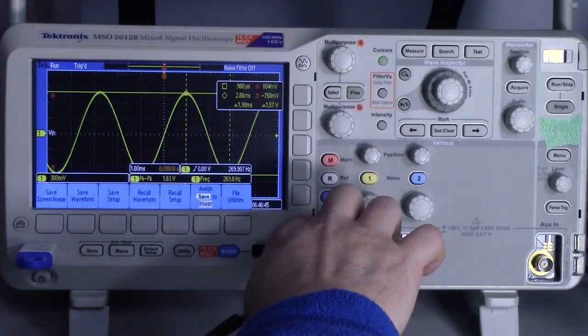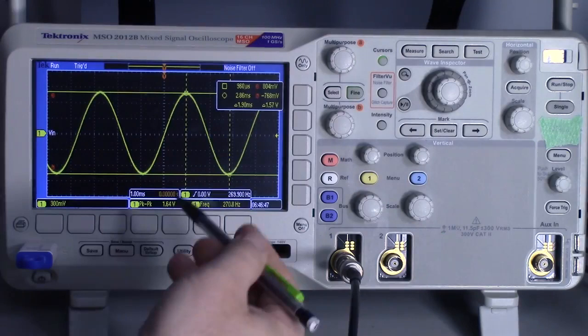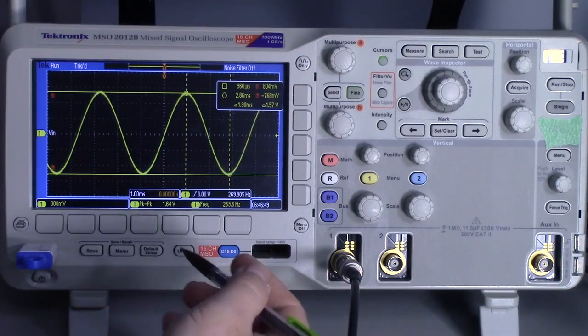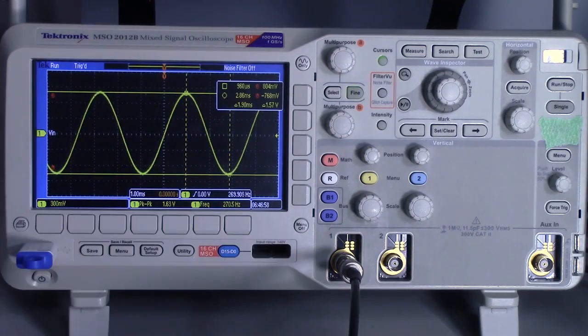So this would be something a little bit more useful if you're doing something fairly repetitive, or you had your own scope. All right, so those are the 3 basic things that you can save with the scope. Obviously, the first 2 are most useful for writing up a lab report or collecting data to be published.